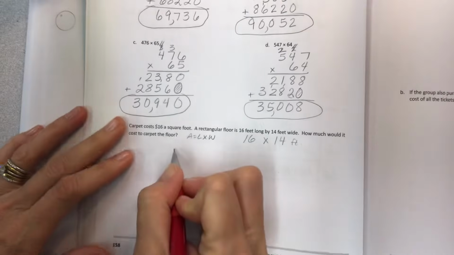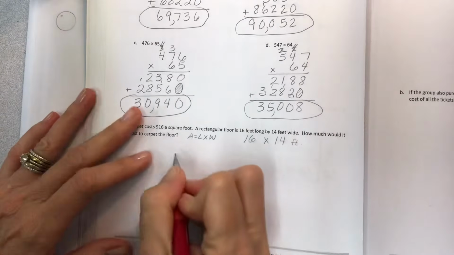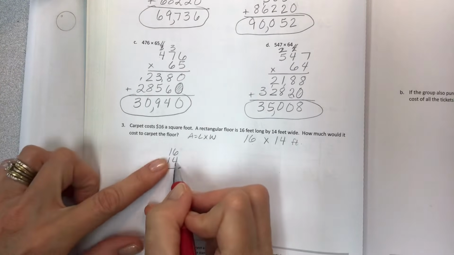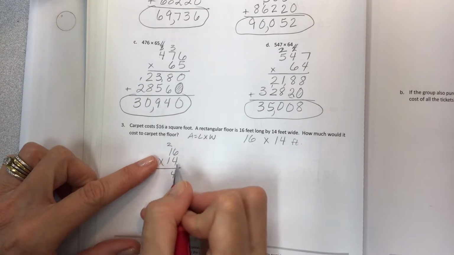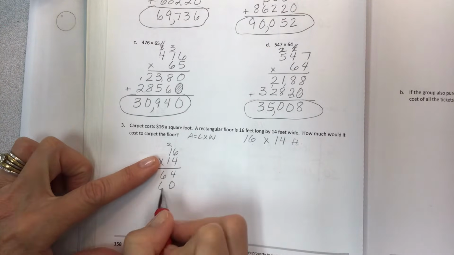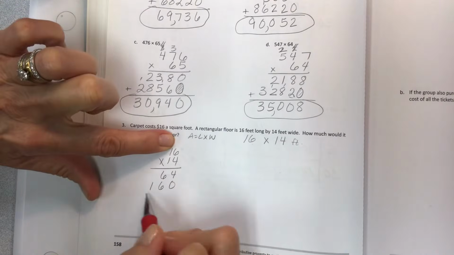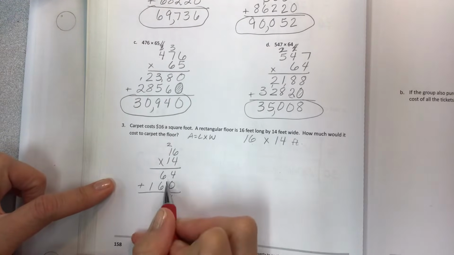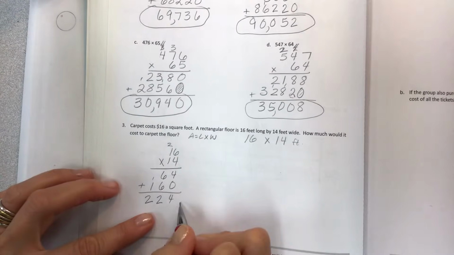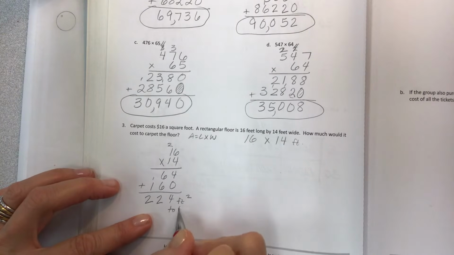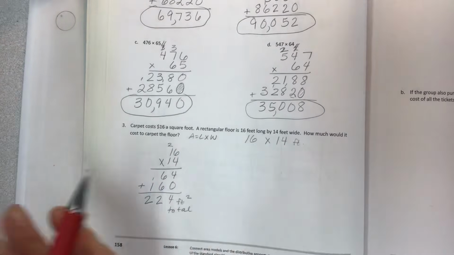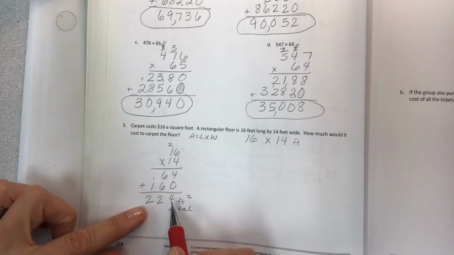So let's do the multiplication to find out how many square feet we actually need. 16 times 14 is how we get started with that. 4 times 6 is 24, and then 4 times 1 is 4 plus 2 is 6, and then hold this with a 0, and now we have 1. 1 times 6 is 6, and 1 times 1 is 1. We already used the 2, so don't calculate it again. And then add these. 6 and 6 is 12, and so you end up with 224 square feet total, and that is the rectangular floor.